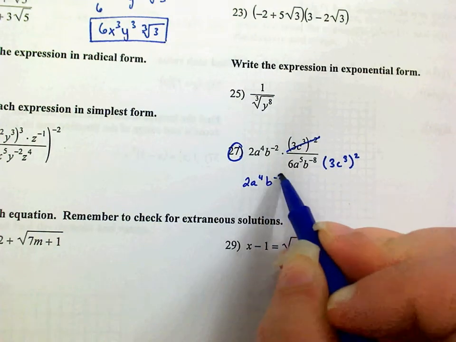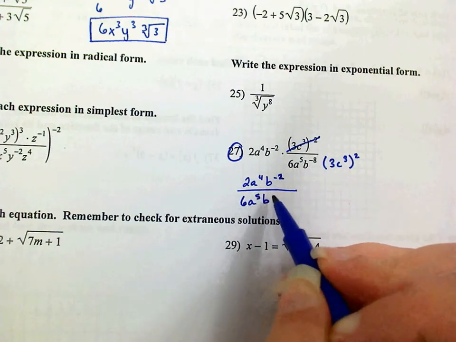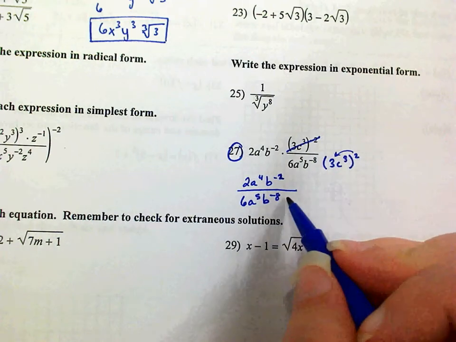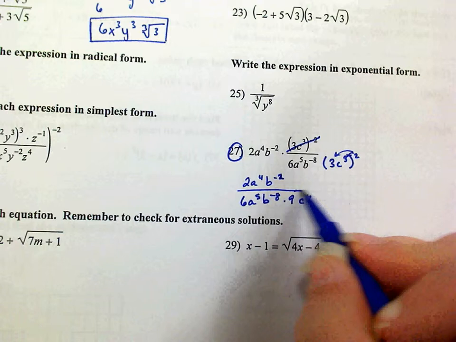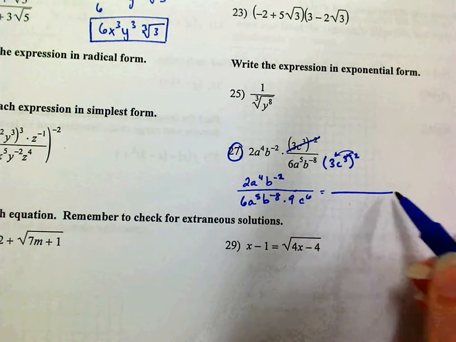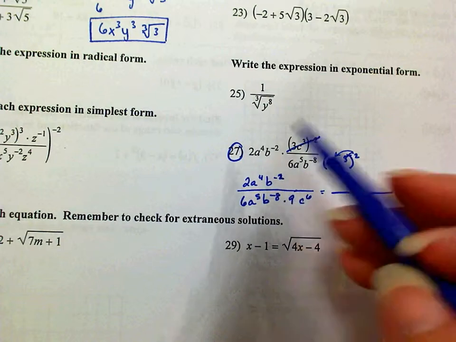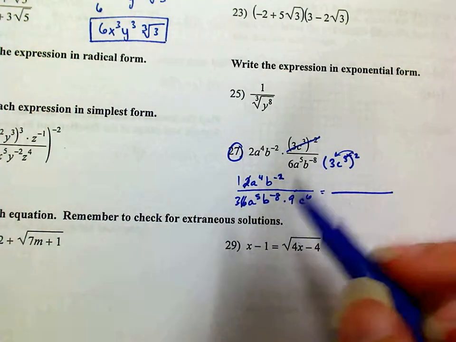Over 6a to the 5th, b to the negative 8th. Okay, 3 squared is 9, and c cubed squared is c to the 6th. So now what I'm going to do is rewrite with all positive powers. So, well, I'm going to go ahead and simplify 2 and 6. 2 divided by 6 is 1/3, so I don't need that. And 3 times 9 is 27.